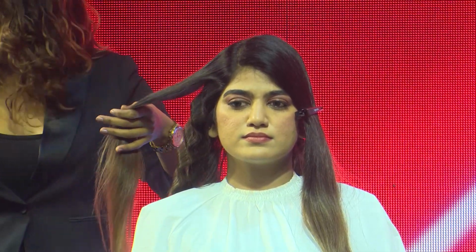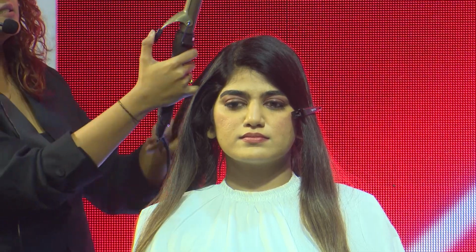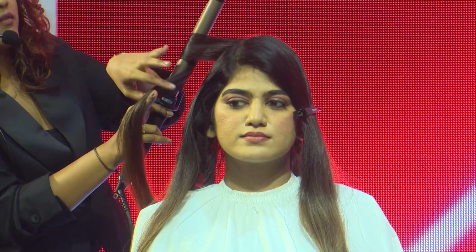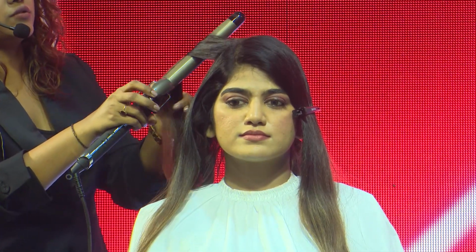Again, like I said, on the same client, I'm alternating the tools. So I'm going to switch to my next tool, which is the curling tong, which I'm using is the 25 size. Great definition, great movement, and very easy to use.